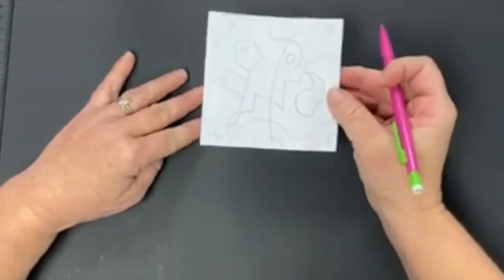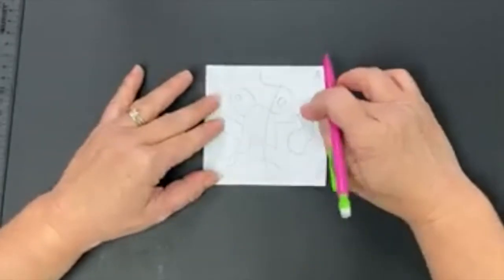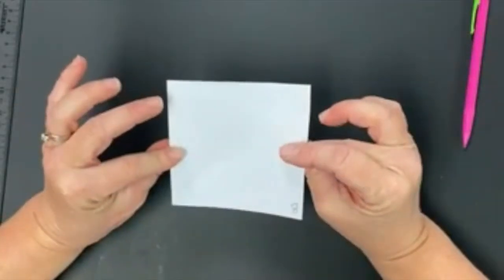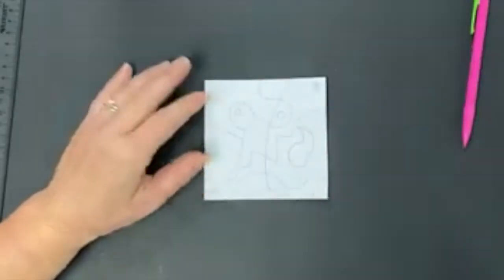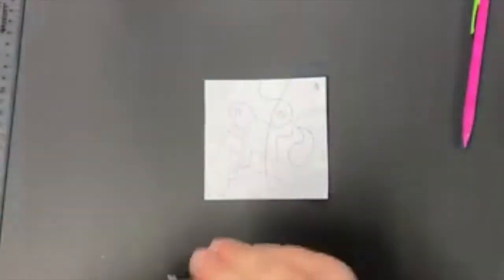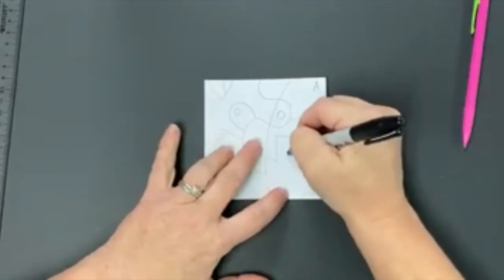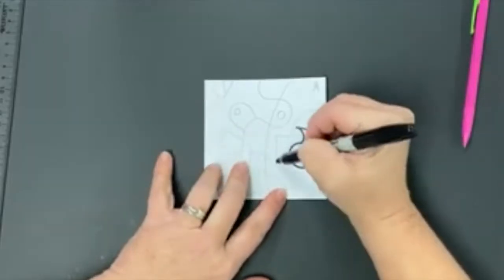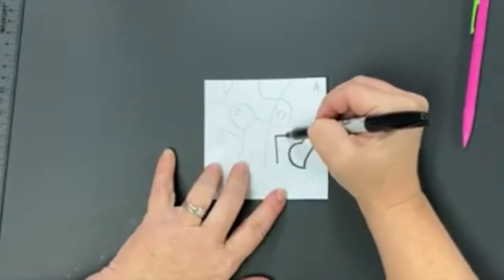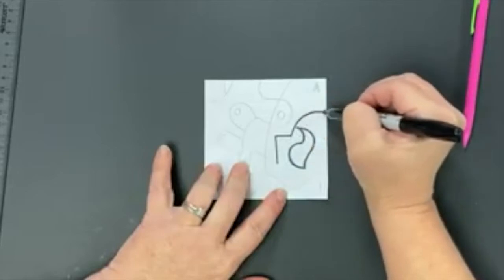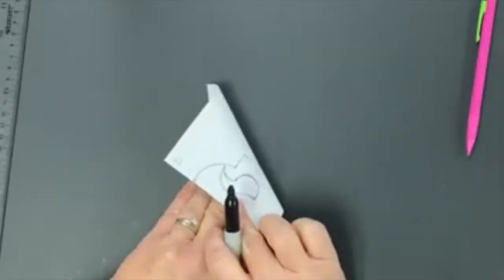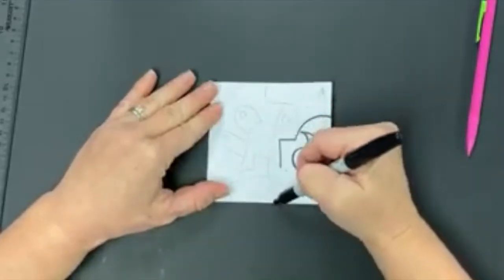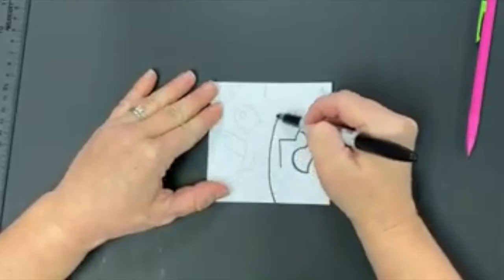Okay. Now, what you're going to do is trace this in Sharpie or black marker or something dark so that you can see it on the other side. And if you can't quite see it on the other side, you can hold it up to a window. But the goal here is to trace it with a dark marker or pen or crayon so that you will be able to see it and trace it again on the back side. And this will make more sense in just a minute.